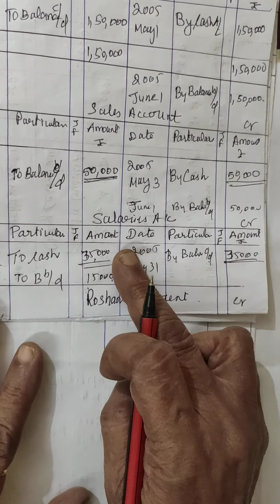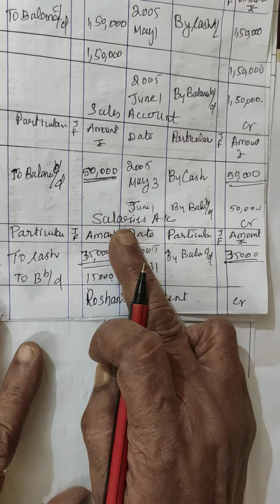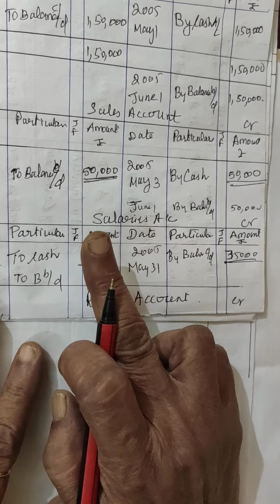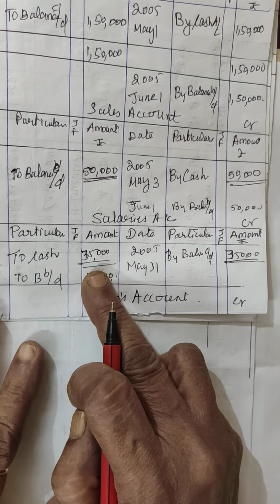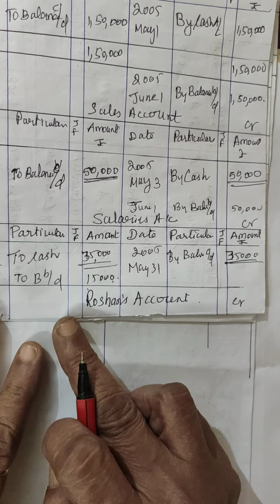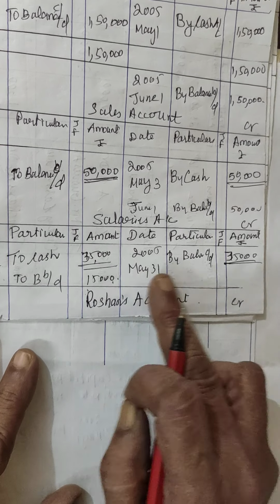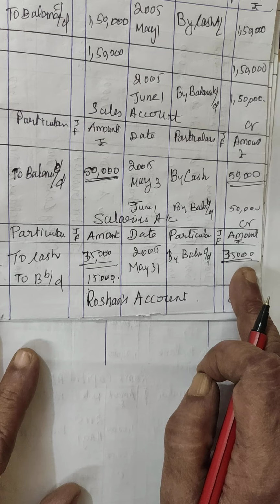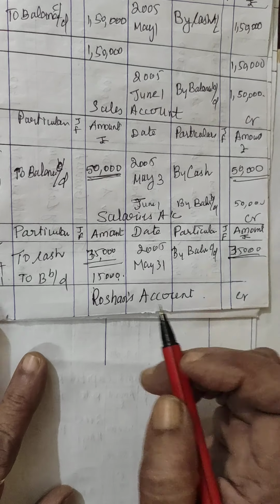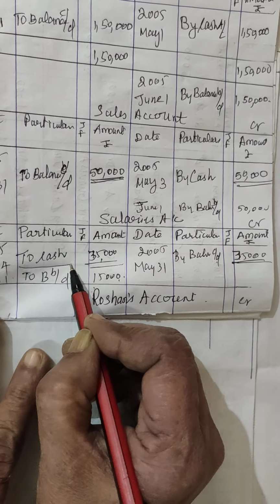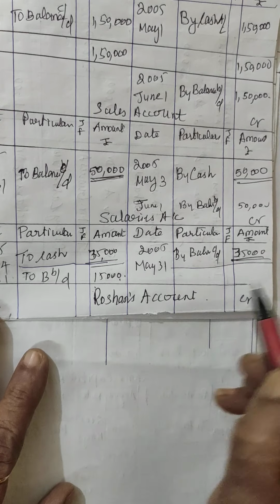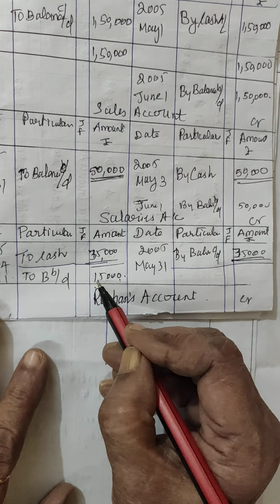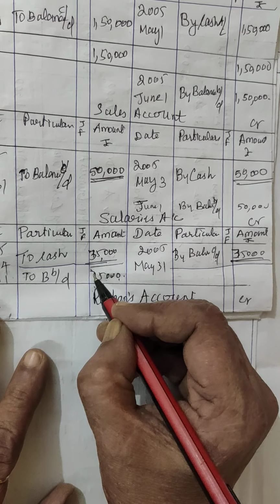Next comes salaries account. Salaries account, it's debited. Salaries account is debited to cash account 35,000. On 31st May it is carried down, the same 35,000, and on 1st June the balance brought down is 35,000.